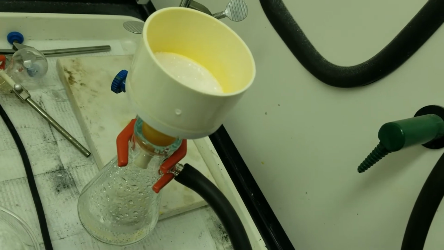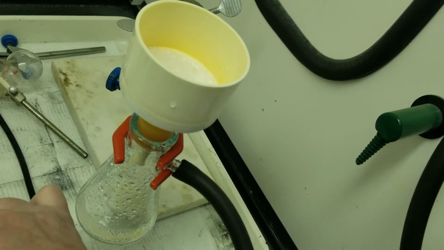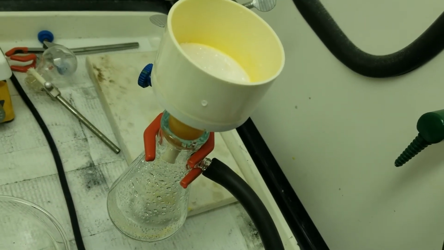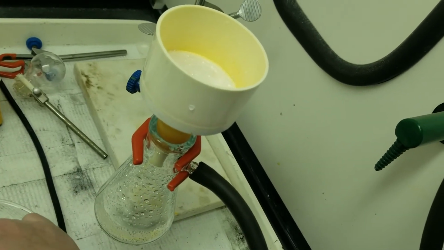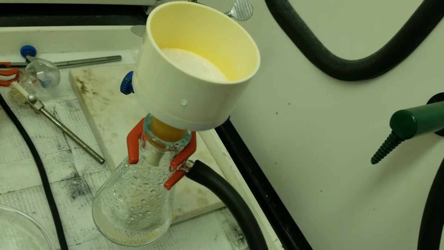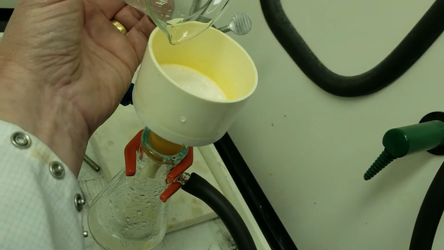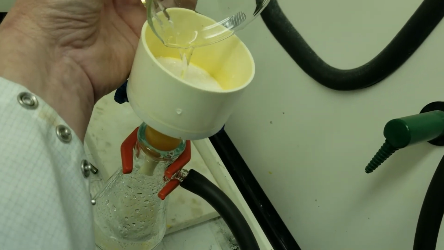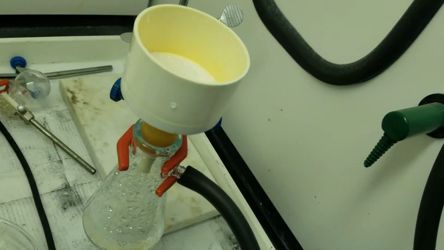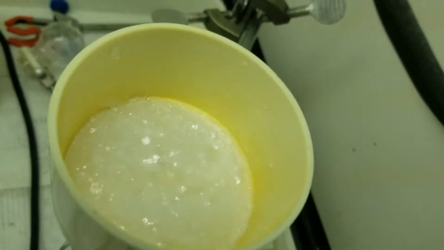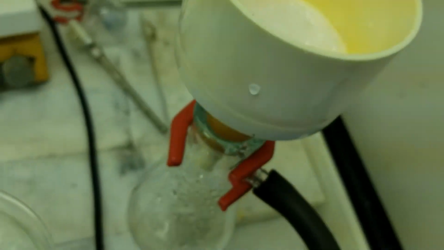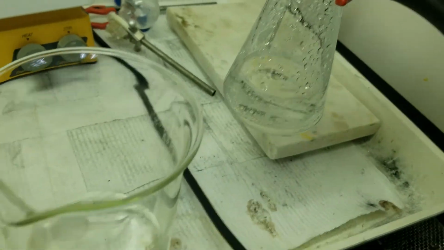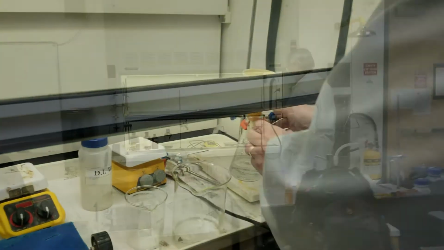Okay, so now the last step is to let this air dry. We're going to leave the vacuum on for another 30 minutes. We're just going to stop it and come back, and hopefully the water will leave our product and we'll have a really nice yield. We'll have a nice percent yield and we'll have a nice melting point.